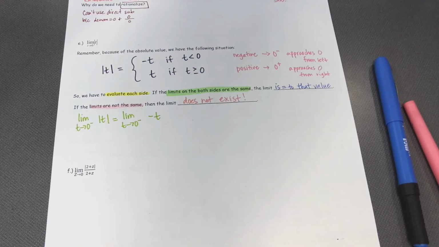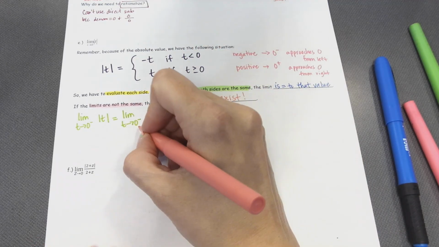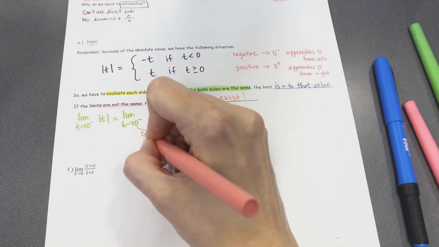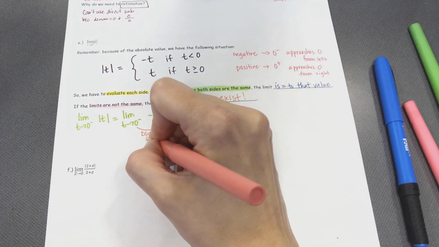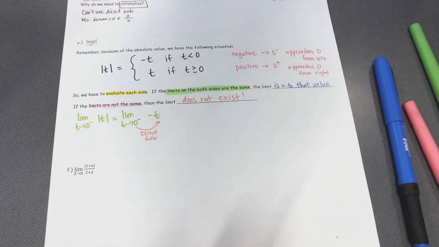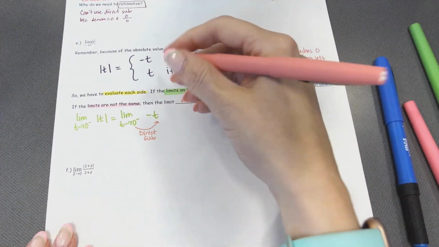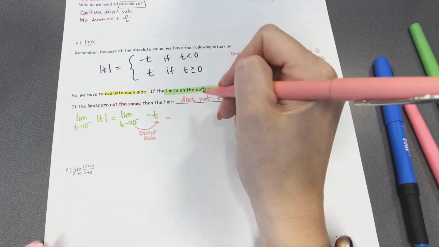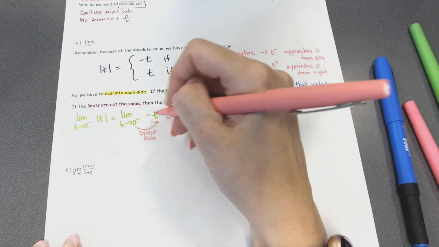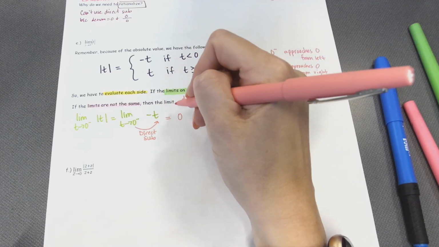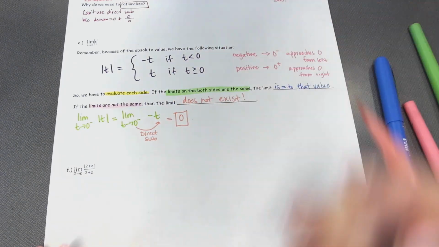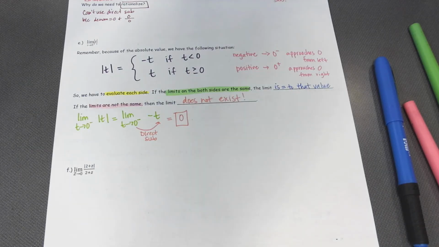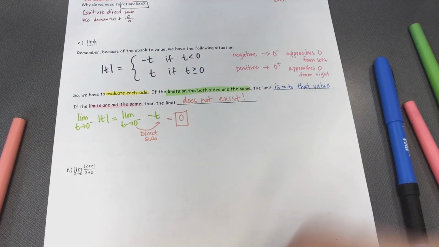So from the left, it's your negative values. And then with this, you can use direct substitution. You can plug in 0 because you're not going to get an indeterminate value. If you plug in 0, what do you get? 0. So you can write negative 0 equals 0, but don't write negative 0 in your final answer because you won't have negative 0 or positive 0.